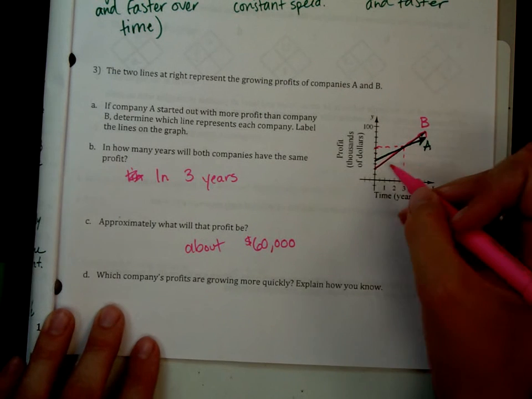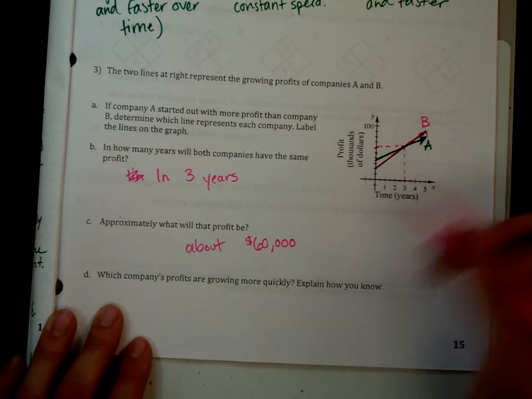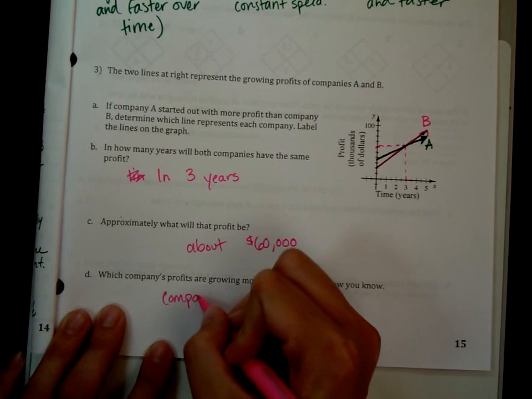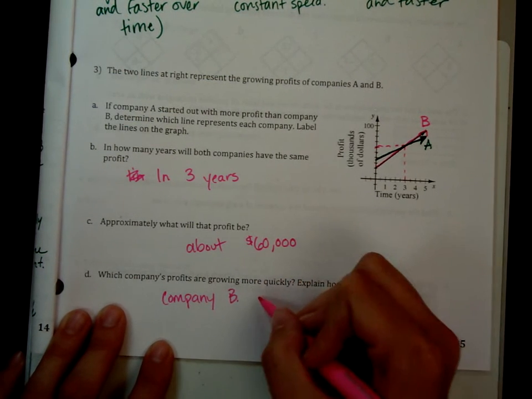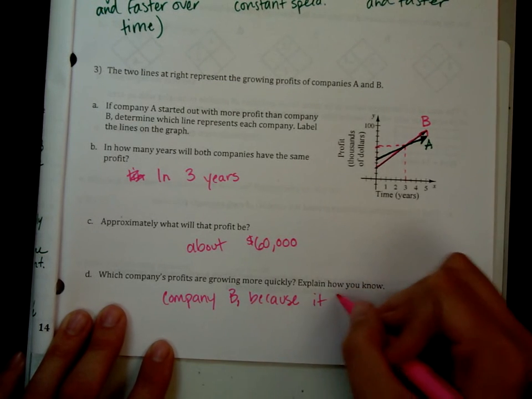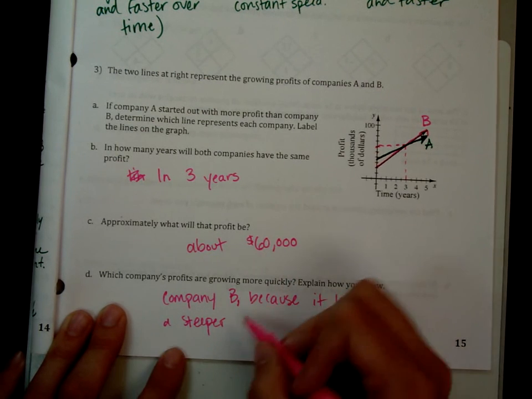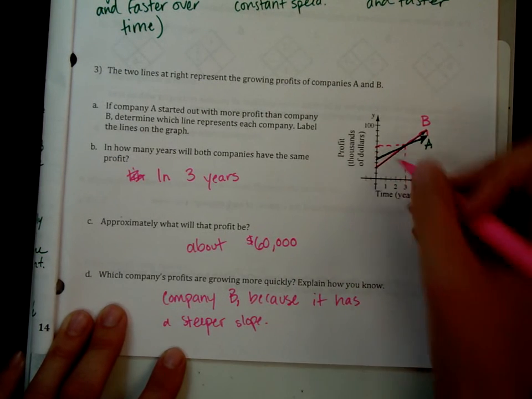Which company's profits are growing more quickly? So company B's profits are growing more quickly because their line is steeper. So it has a steeper slope. They're getting more profit per year.